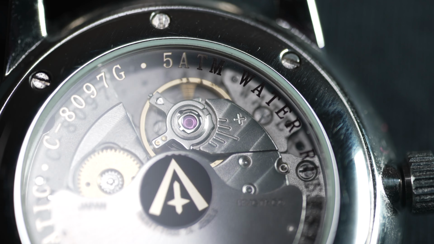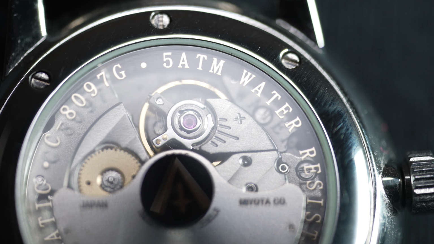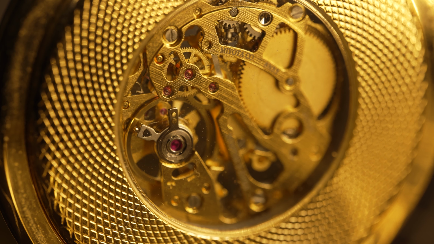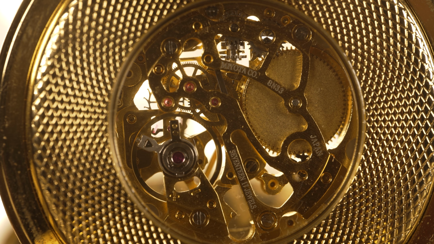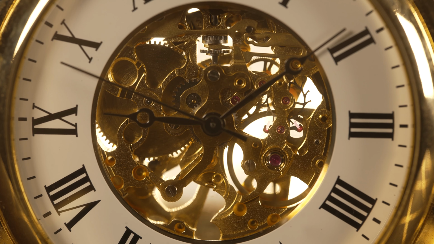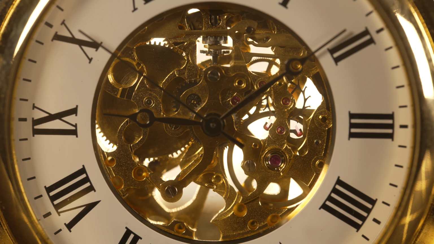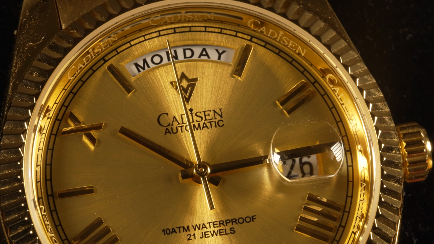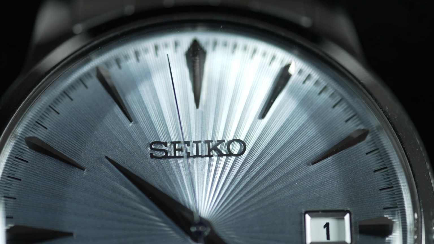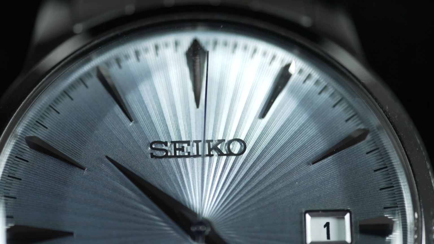These movements function by storing their power in a mainspring that powers a gear train and measures the time through an escapement wheel, a small wheel with a so-called hairspring that compresses and opens constantly, making the second hand tick multiple times a second. Mechanical movements use little synthetic jewels as bearings and on parts with more wear and friction for increased long-term durability.